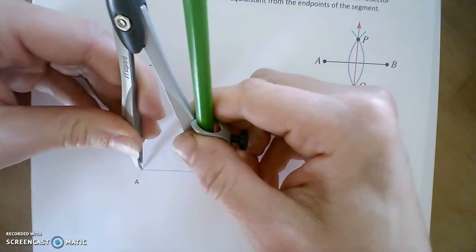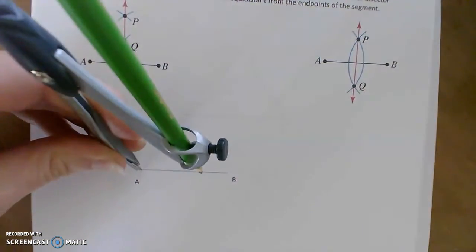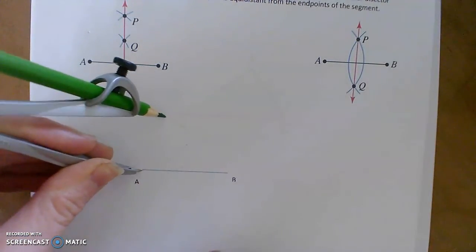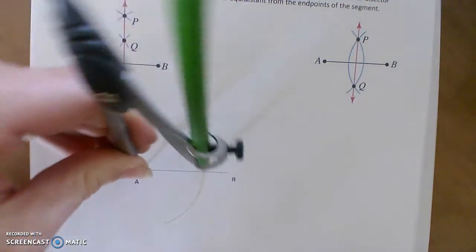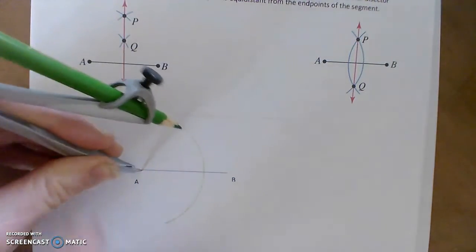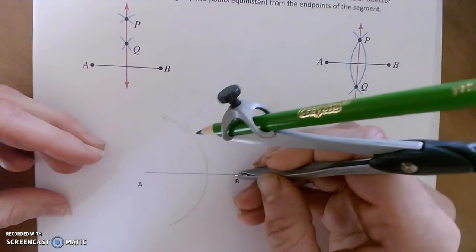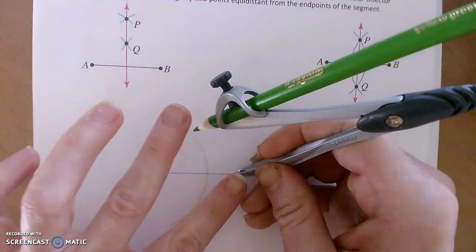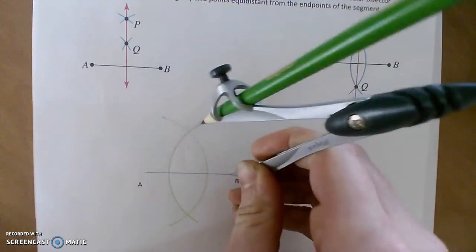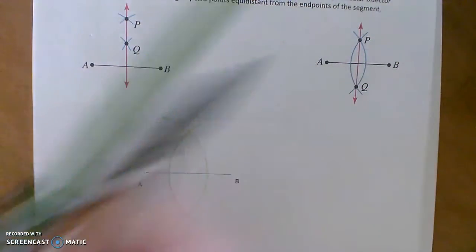I'll set my compass to a certain length, and I'll go ahead and make an arc coming out from A, and this will denote all of the points that are a certain distance away from vertex A, and then I'll move it over to vertex B without changing this distance here. And I'll draw in an arc which represents all the points that are the same distance away from vertex B.